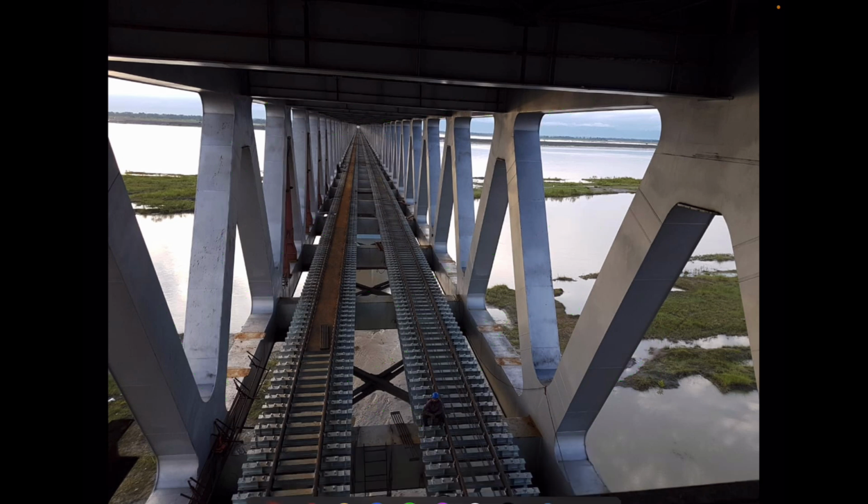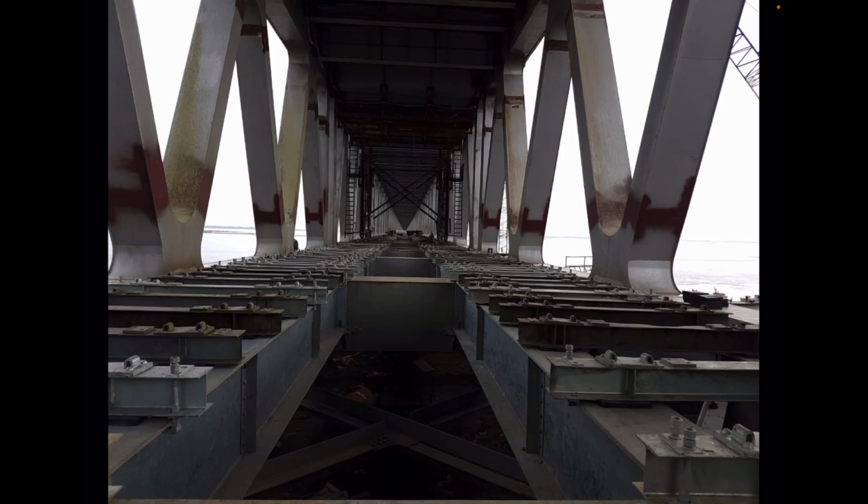So next, move on to the next slide. What else is visible over here? Okay, here we can clearly see the arrangement of stringers and how bridge sleepers, steel bridge sleepers, have been fitted over it.